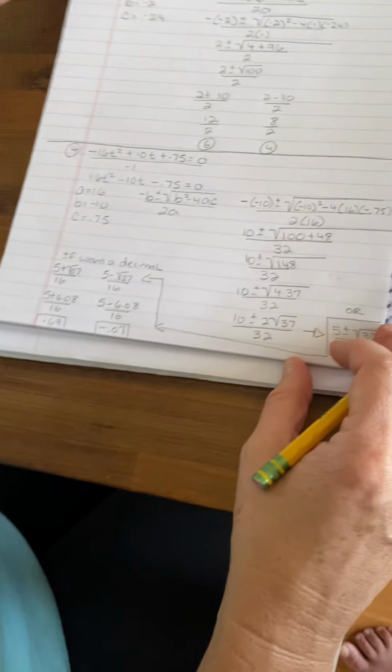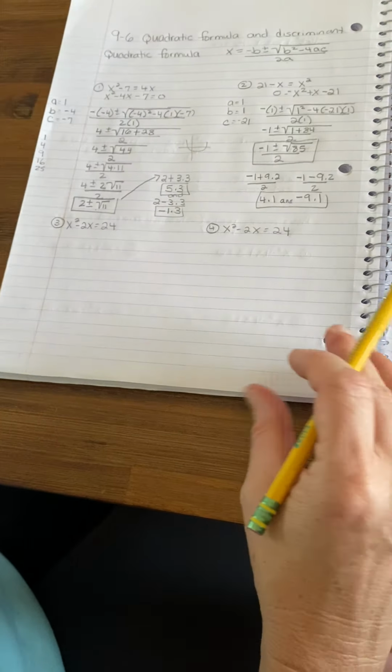Okay, so that is how to solve a quadratic using the quadratic formula. And I also want to show you, whoops, sorry. This was the question I hadn't shown you before, but I just showed you all the work there. So now look at this part where it talks about the discriminant.